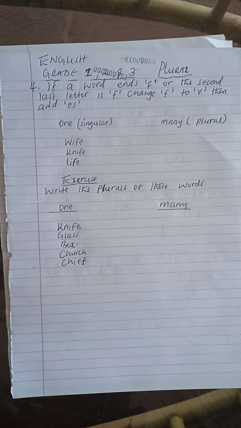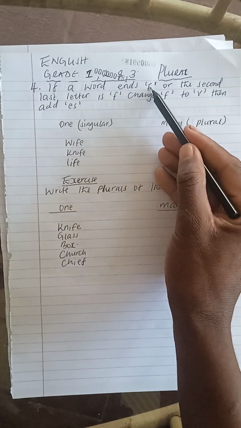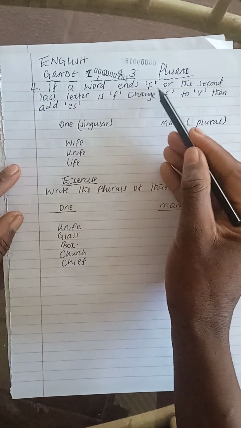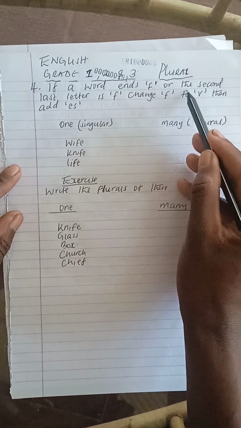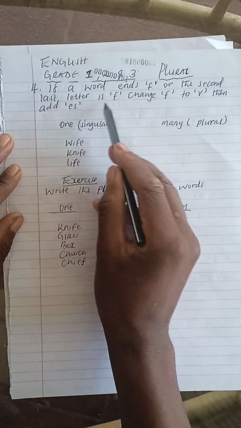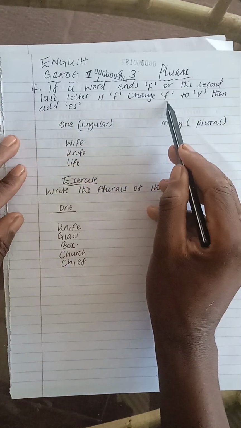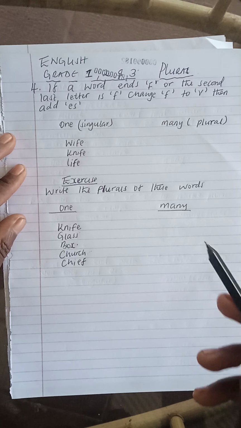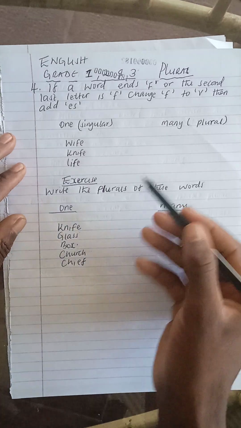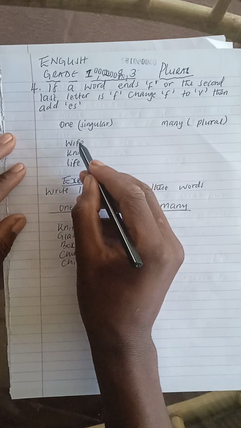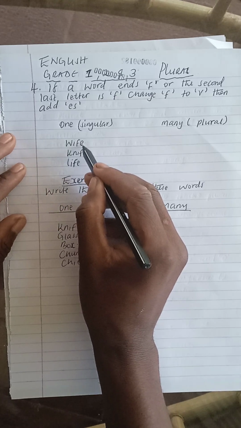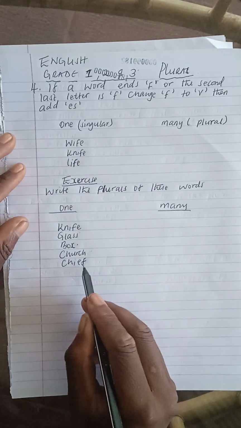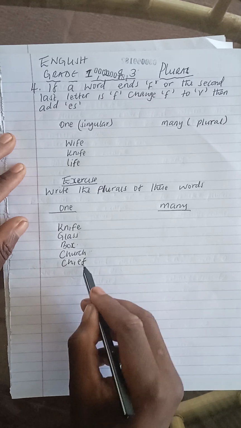Yes, number 4 says, if a word ends with letter F, or the second last letter is F, change F to V. Now they want you to change the given word into many, or plural. And that word ends with letter F. Let me show you one. You see this one, this is the last letter, which is F.